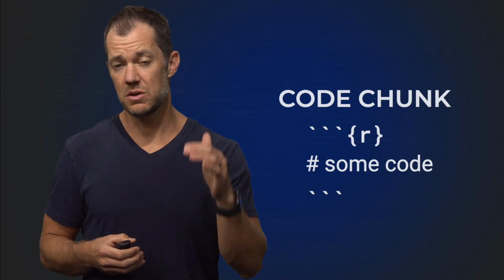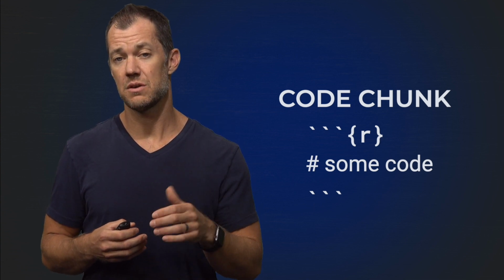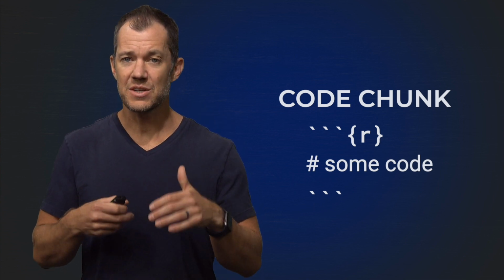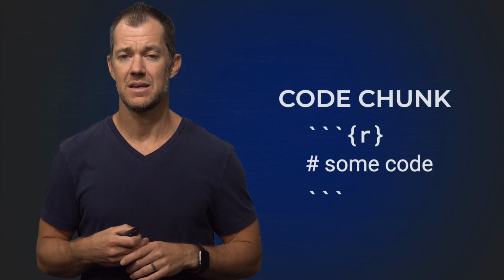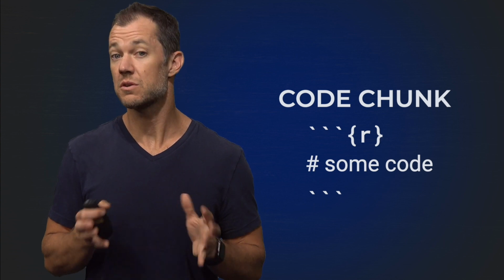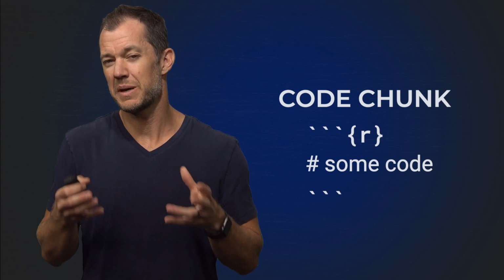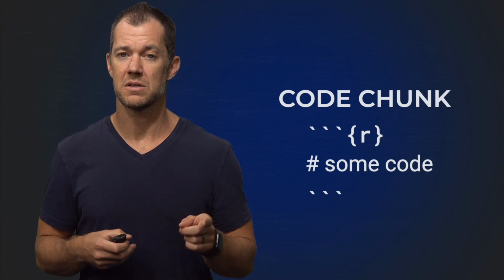Remember, these code chunks are going to be a special command that R Markdown recognizes so that when you render this report, when you knit your R Markdown document, the actual code chunk commands, these backticks on the front end and the backticks on the back end, won't be included in your report. So don't worry about those. This is just the special function that tells R Markdown to consider this an R code chunk.